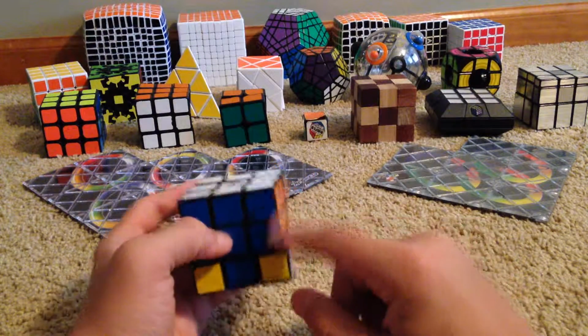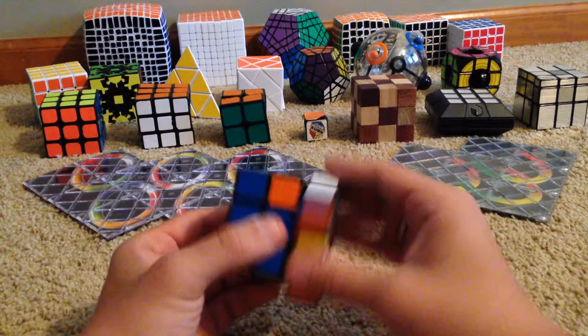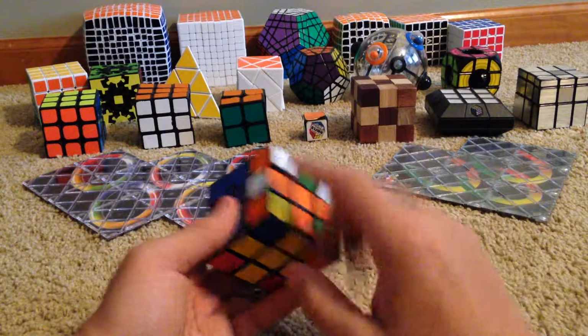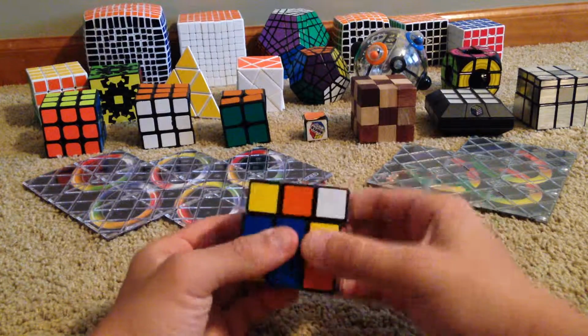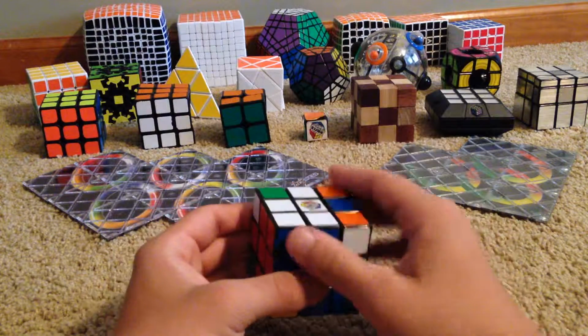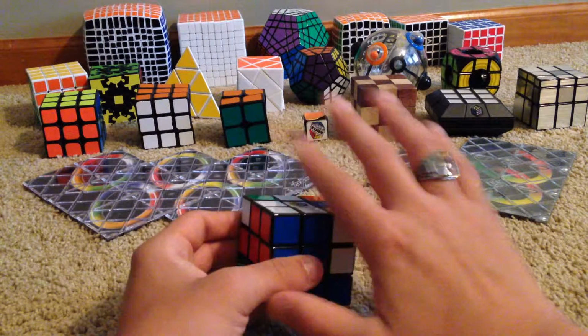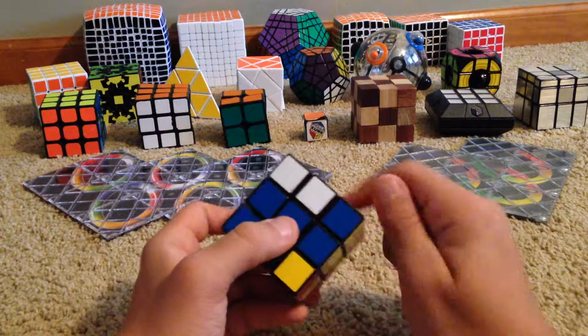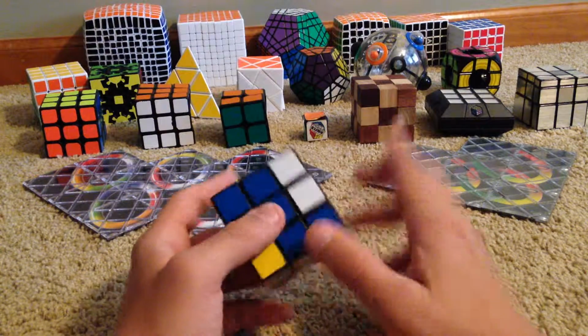So, put one here. Do right, up, right inverted, up inverted, right, up, right inverted, up inverted. And it's not solved yet, so I can continue. Right, up, right inverted, up inverted, right, up, right inverted, up inverted. That up inverted is very important because if you skip that, it throws the orientation of everything else off. So make sure you complete that.